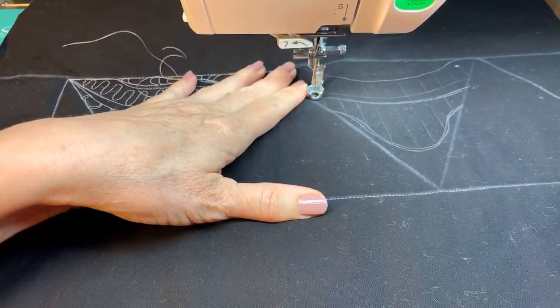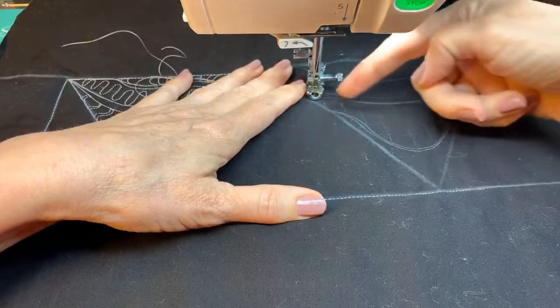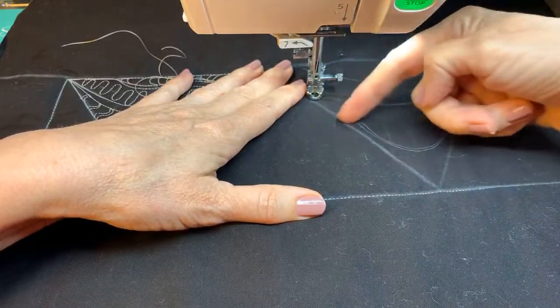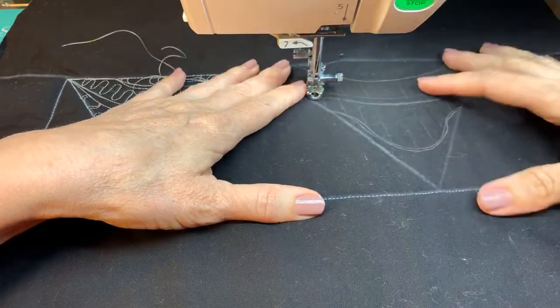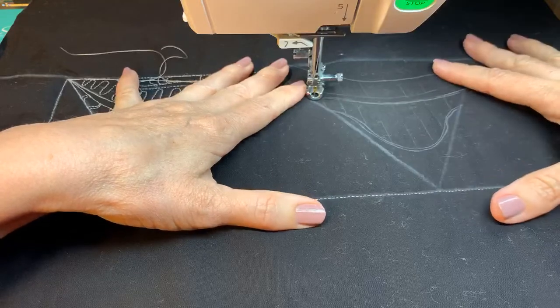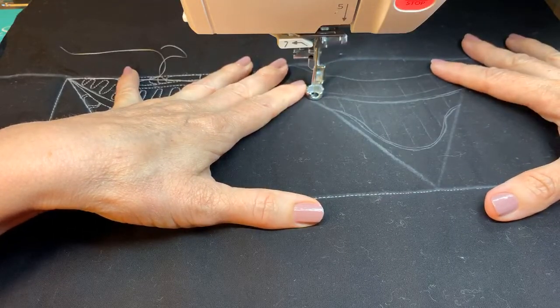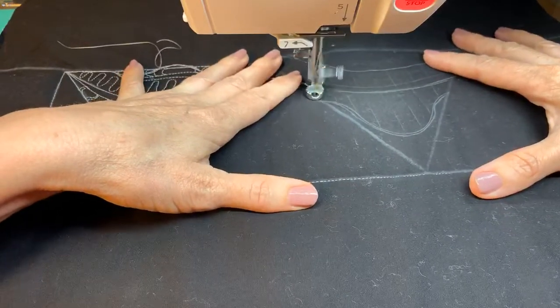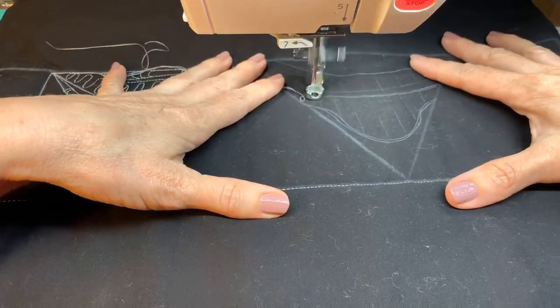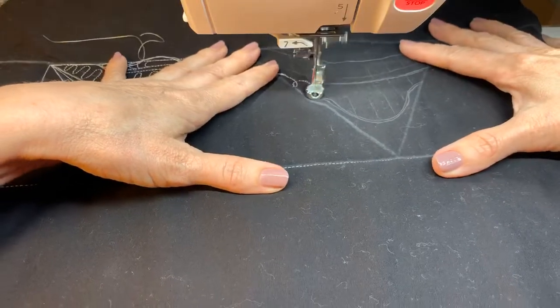So I would tack this off at this point. If I was going to stitch these, I would probably already stitch them first. But we're just going to show you the Freemotion design. So I'll put a little tacking stitch here just to make sure this is secure. Okay, so come up. Try not to go too fast here because we're going to need to plan our movement here.